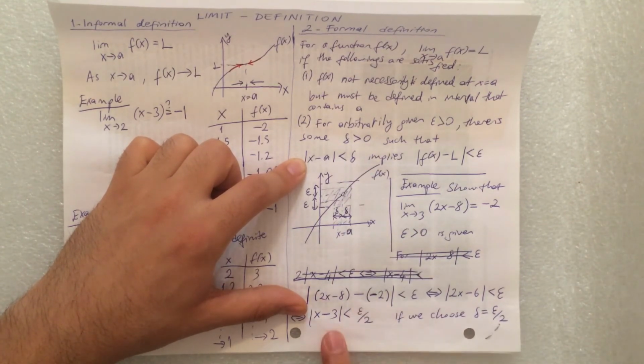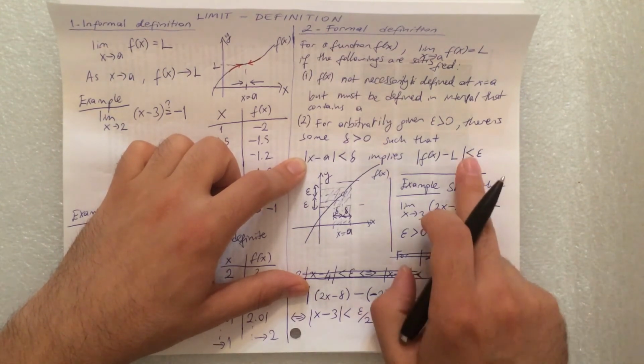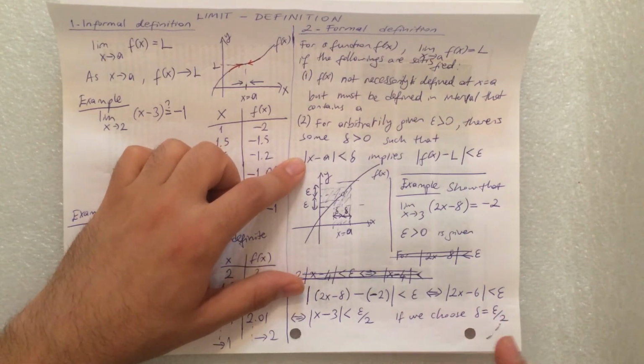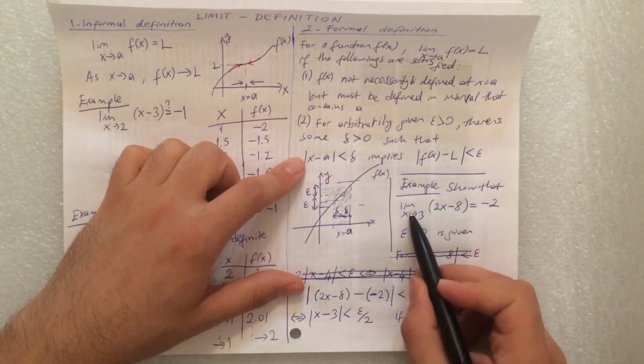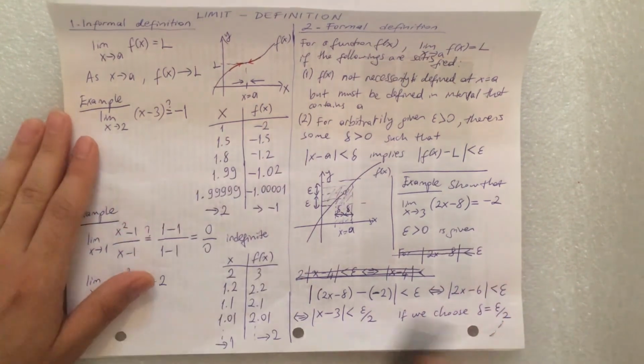And if this is true, then we know that |f(x) minus L| is going to be less than epsilon, which proves that the limit of x goes to 3 of this function is minus 2.